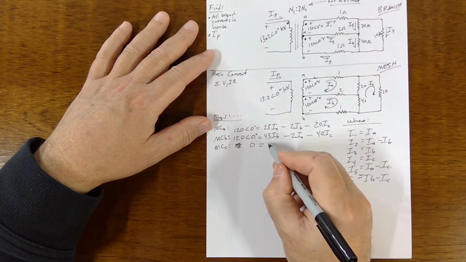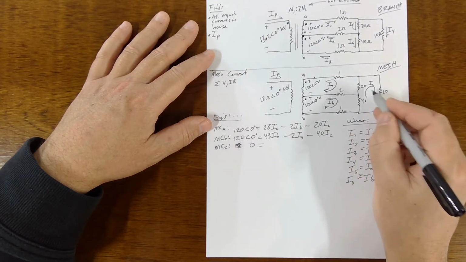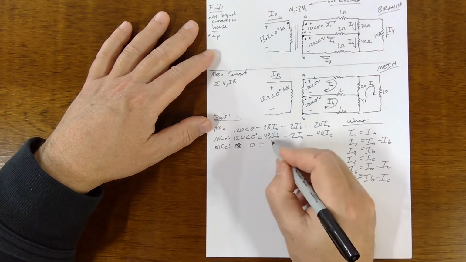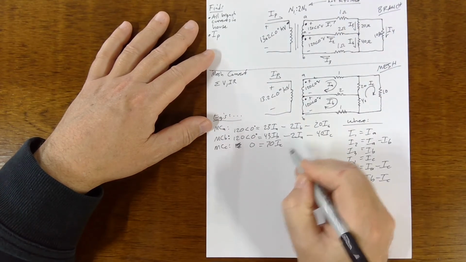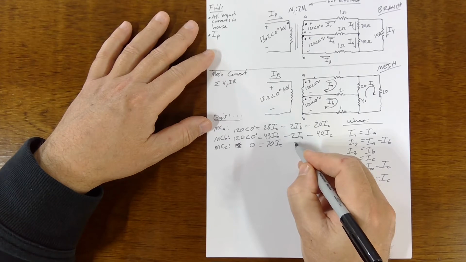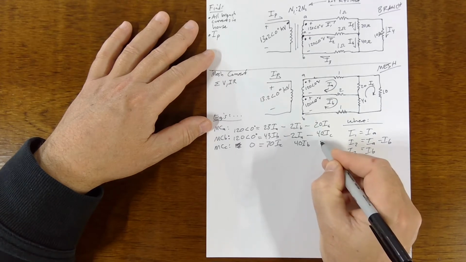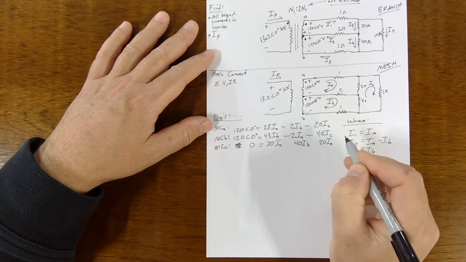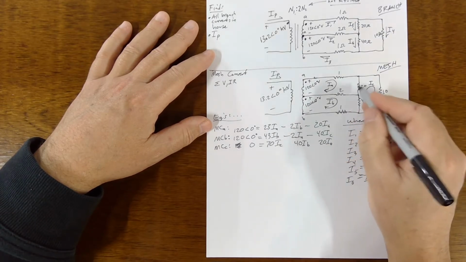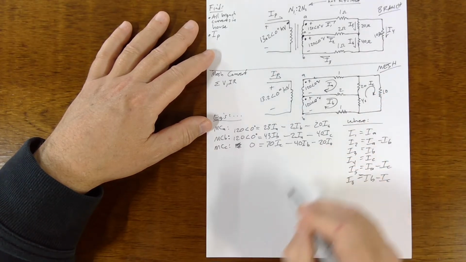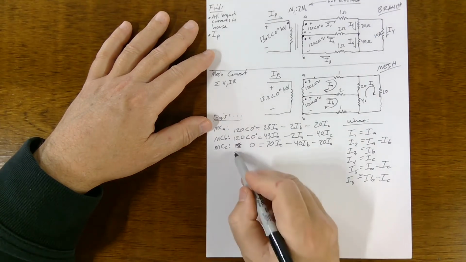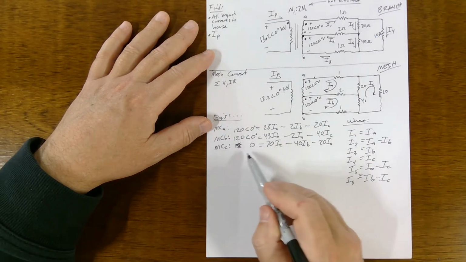So this is 40, 50, 60, 70 IC. There's a 40 amp shared with IB, and there's a 20 amp shared with IA, and they happen to be opposite through these shared components, so there's negative signs again. Okay, there's 3 equations, 3 unknowns here.